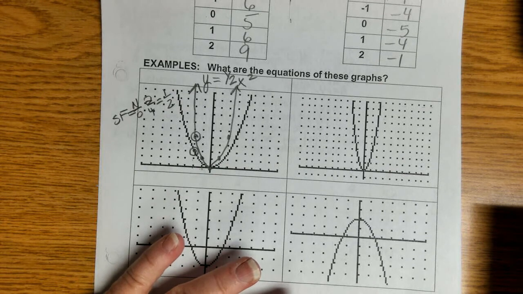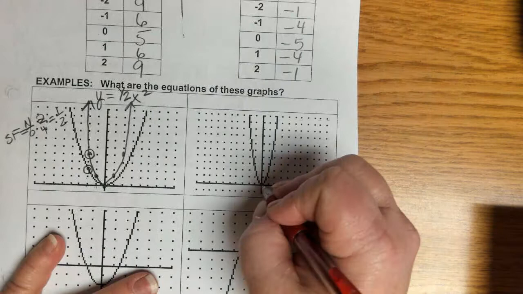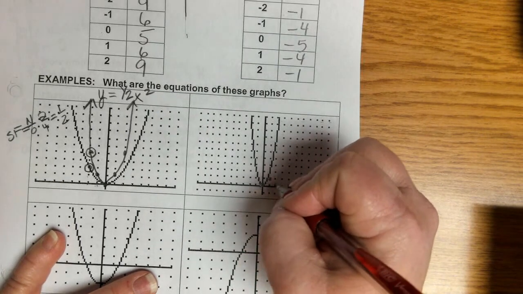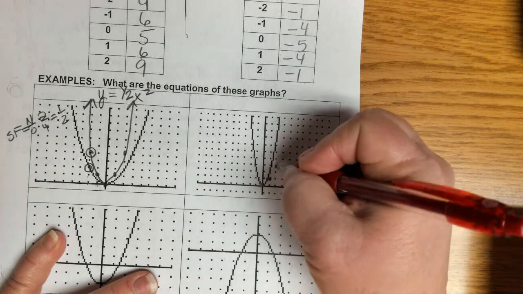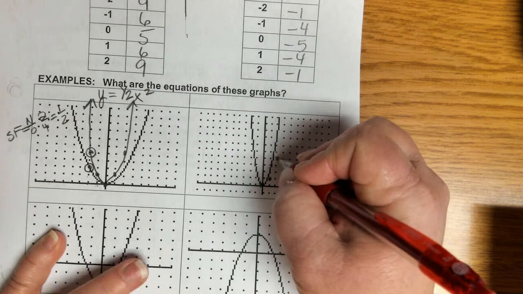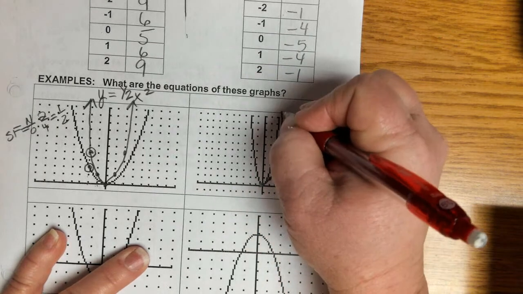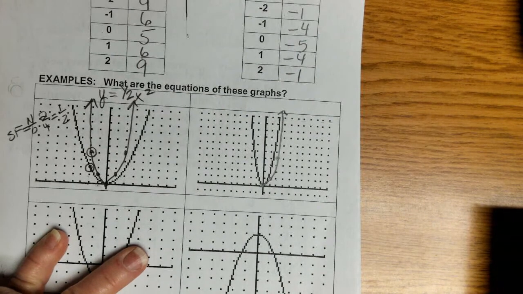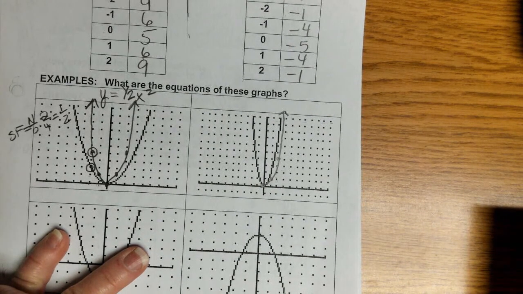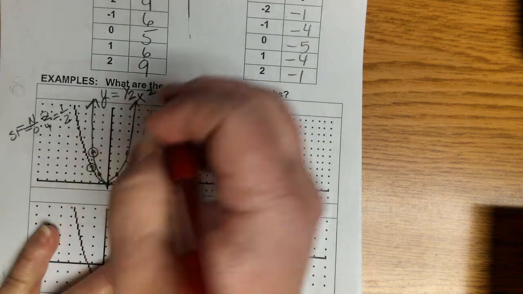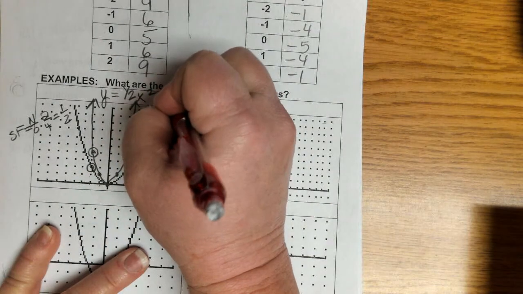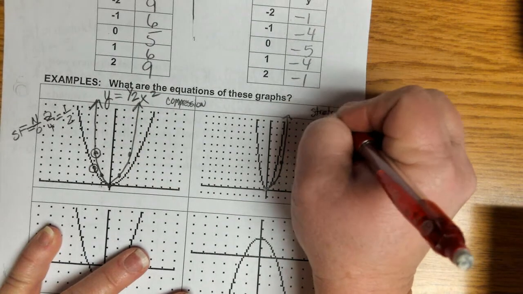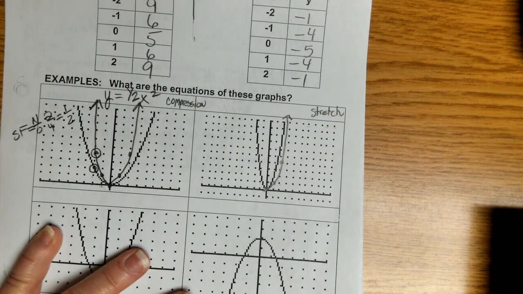So now we're going to graph our parent on this one. I've got 0, 0, 1, 1, 2, 4. It would look something like this. So what's happening here? This was a compression, right? This is a stretch, right?